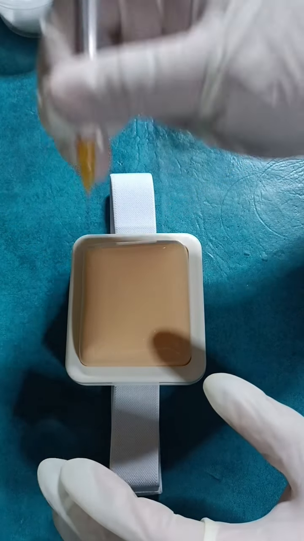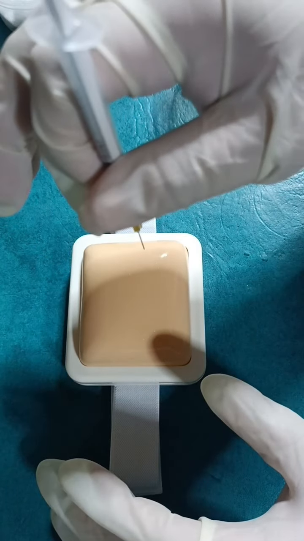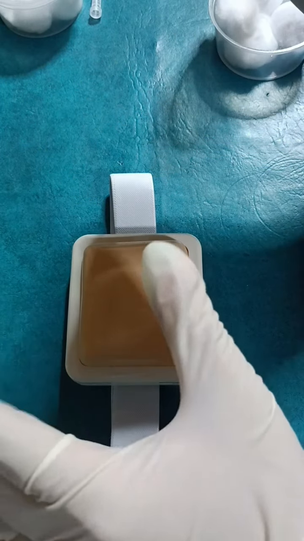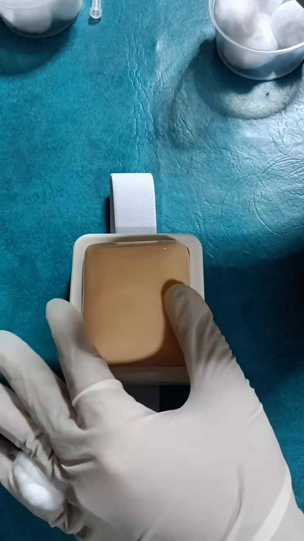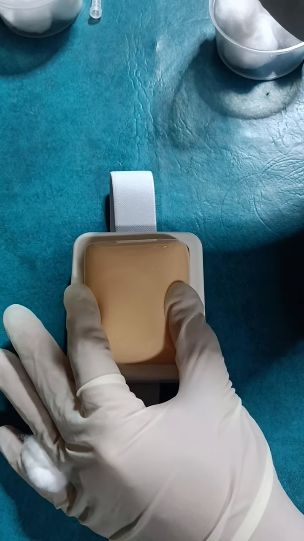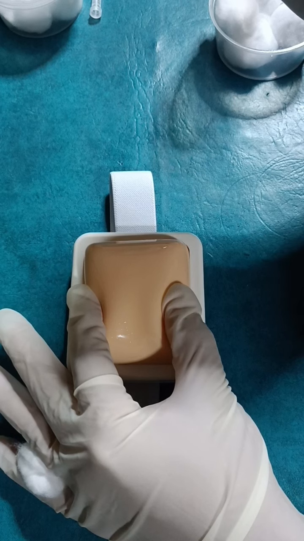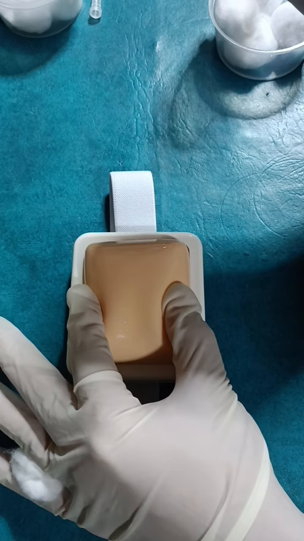So it's either a 45 or 90-degree angle before injecting. Using the non-dominant hand, pinch or spread the skin where you insert the needle, and push firmly and steadily.